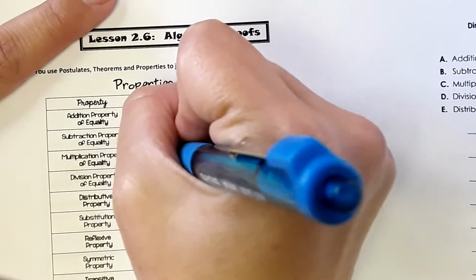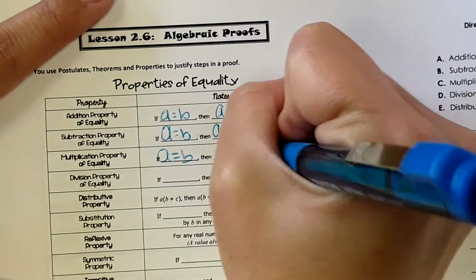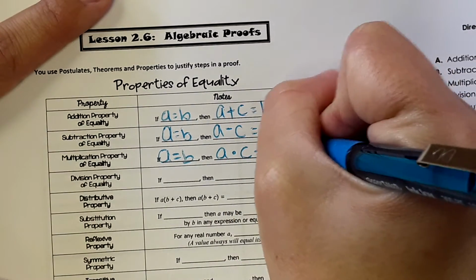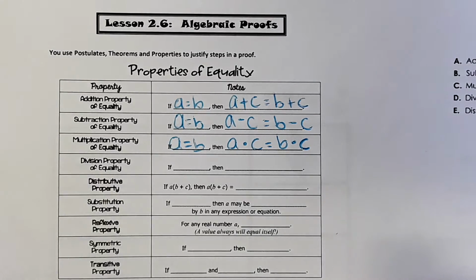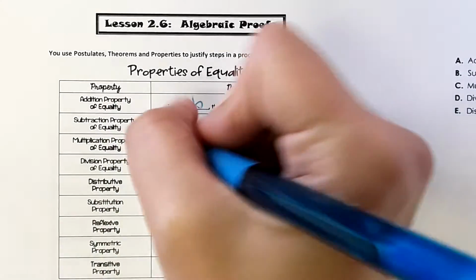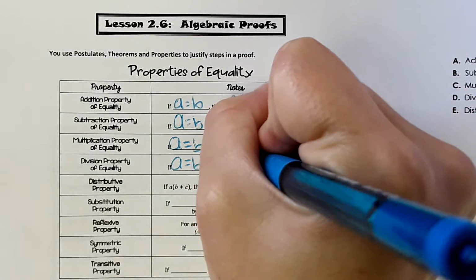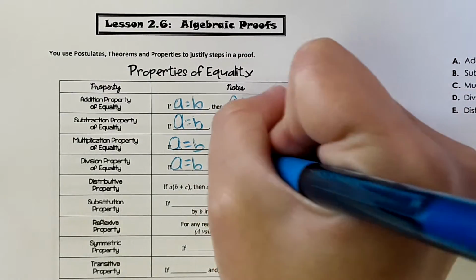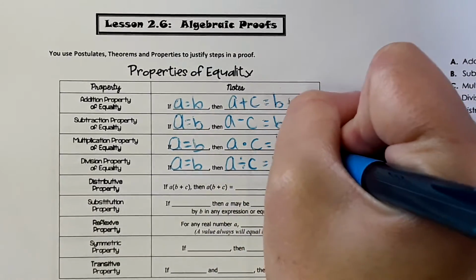Multiplication property of equality, as you may guess, A equals B, so therefore A times C equals B times C. Division property of equality, if A equals B, then A divided by a value, call it C, equals B divided by the same value.